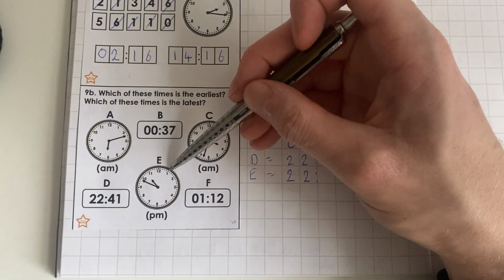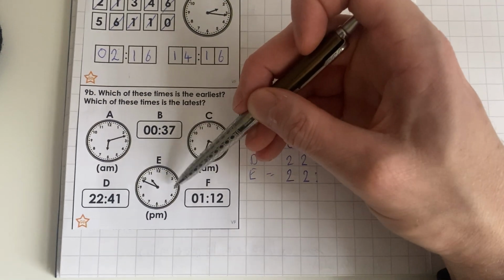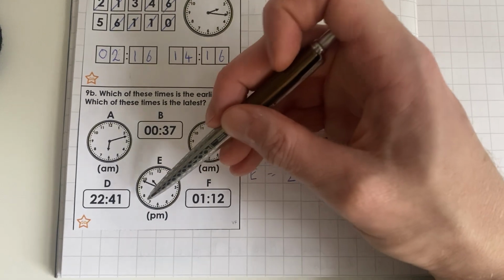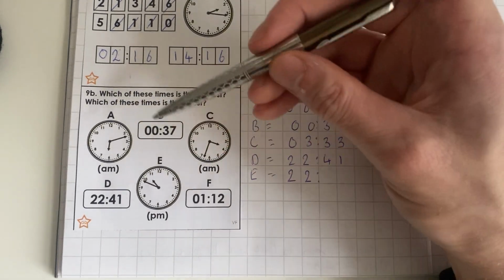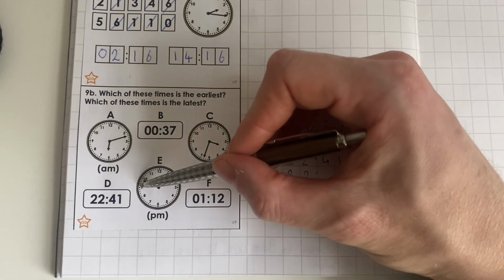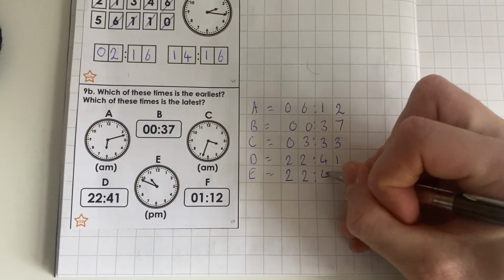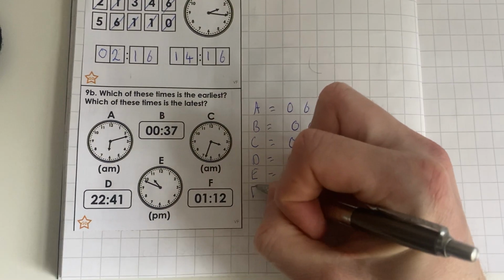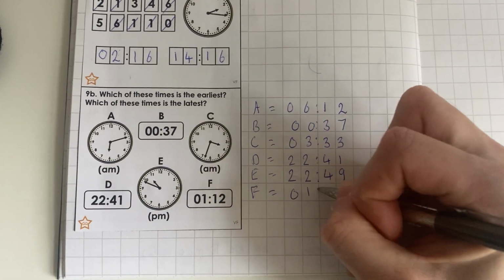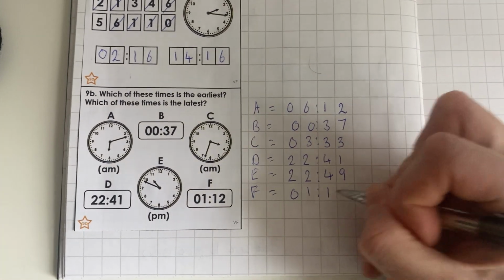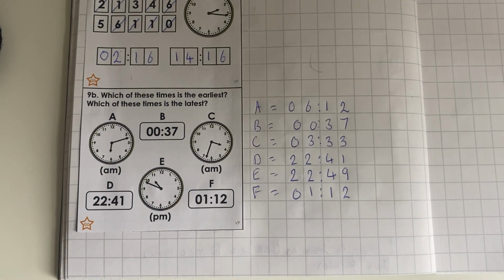We'll count round in multiples of 5: 5, 10, 15, 20, 25, 30, 35, 40, 45, 46, 47, 48, 49. So it's 22:49. And then F is 01:12. So 1:12 in the morning.